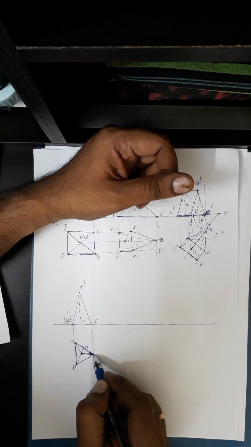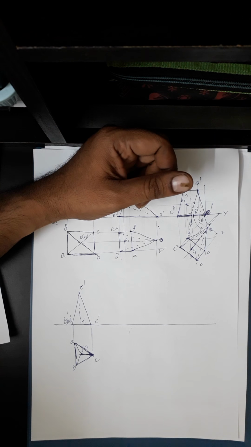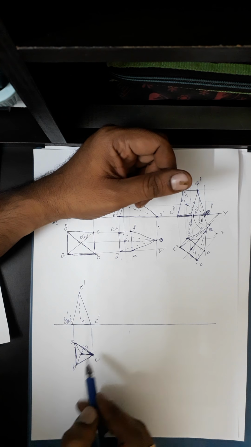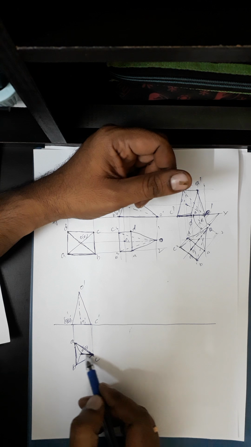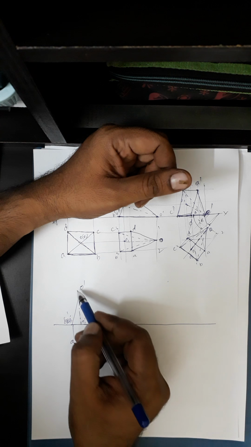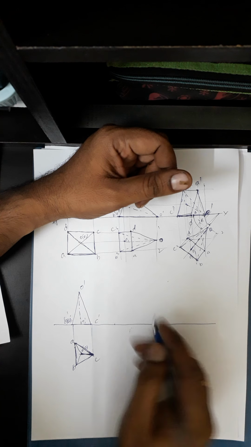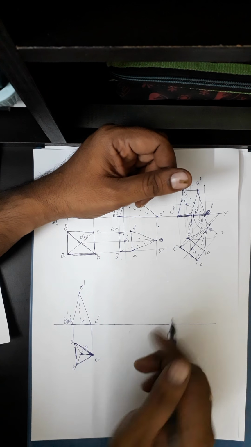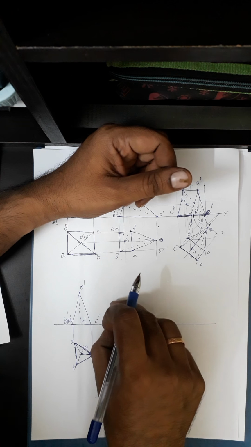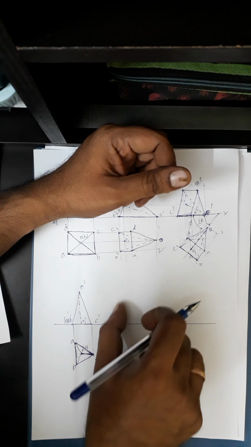And whenever you have any pyramid saying that it's resting on one of its longer edges on HP, go for the corner position so that one of these inclined edges, the top view, should be parallel to the XY line, which will be the true shape. Then I can go for making this edge lie on the XY line. So this is C dash. Then you can go for constructing the same triangle, right?